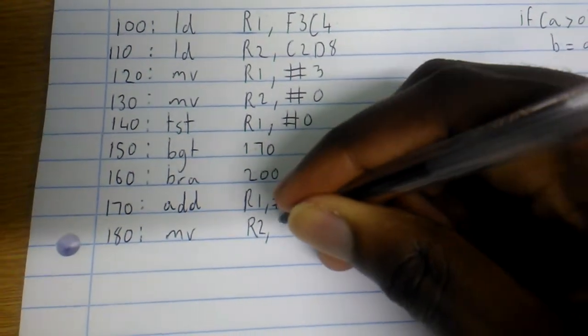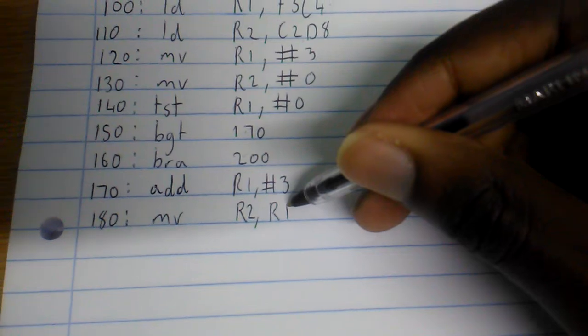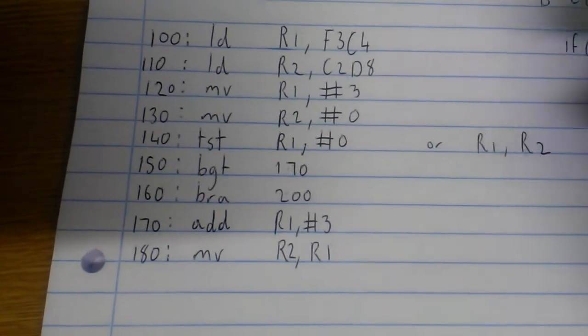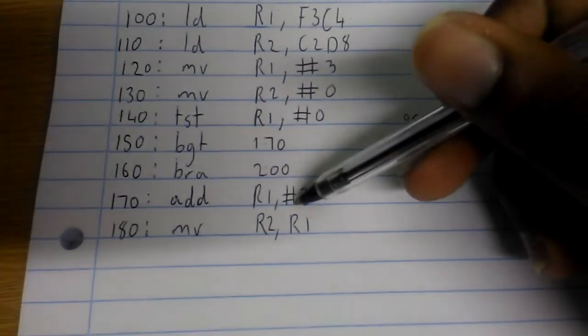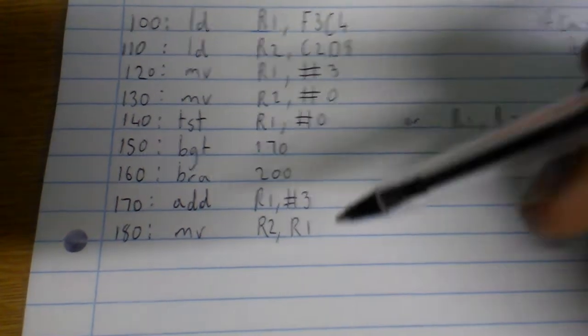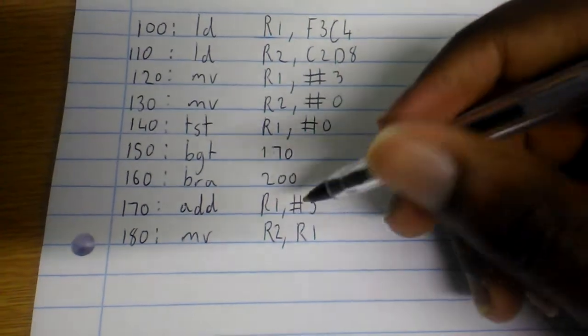So R2, R1. So the new value of R1 is 6, because remember R1, A, was 3 and now 3 plus 3 equals 6. R1 is now 6 and it's moving into R2, which is B. So B has a new value which is 6.